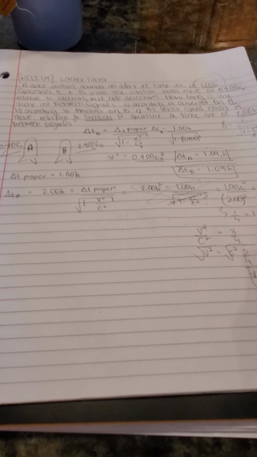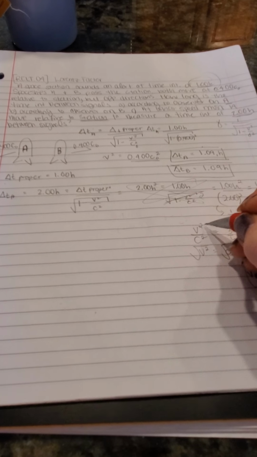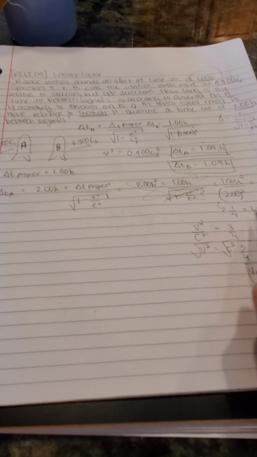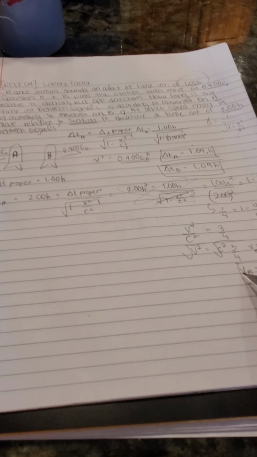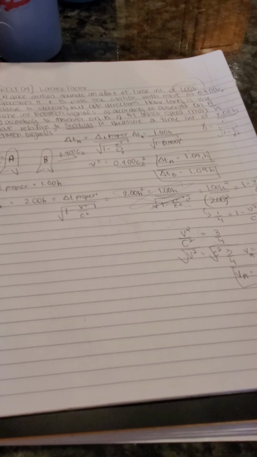Then we get v by itself, so we end up with v_A equaling 0.866 c naught.